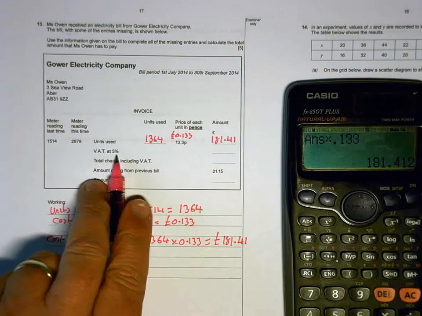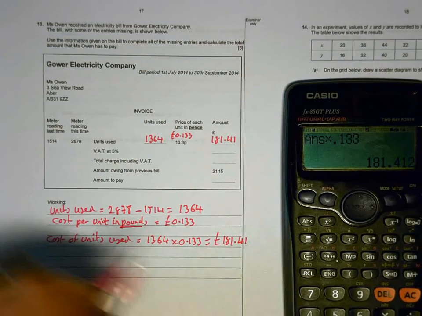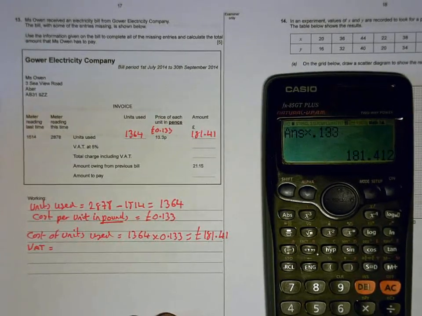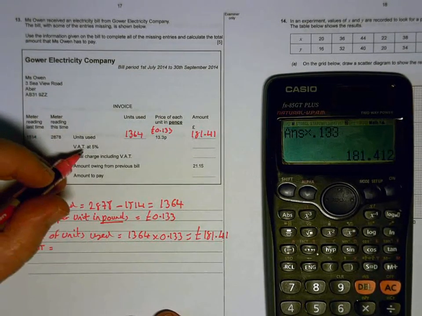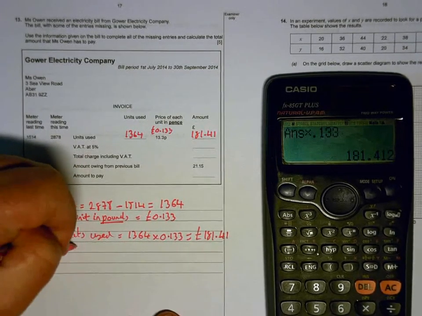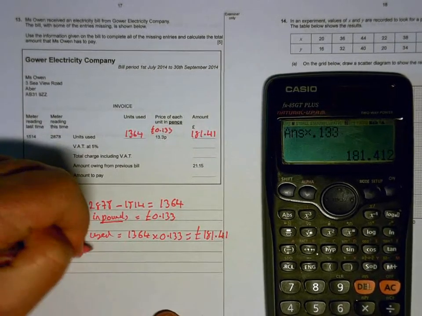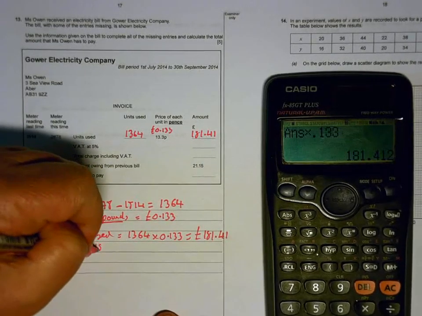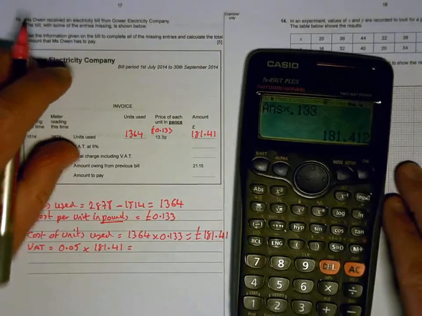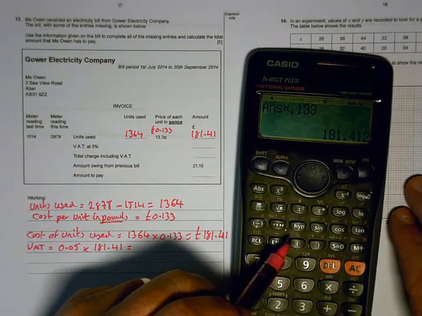She's then going to pay 5% VAT. So VAT, 5%, turn 5% into a decimal, would be 0.05 times that. So you could either do that, or you've got a percent button on your calculator.